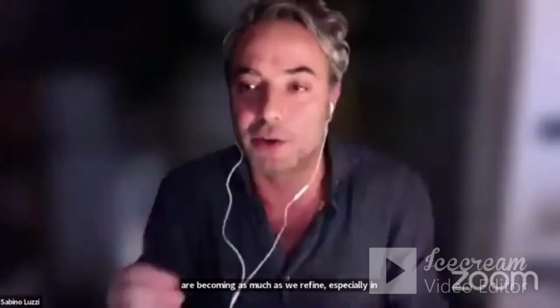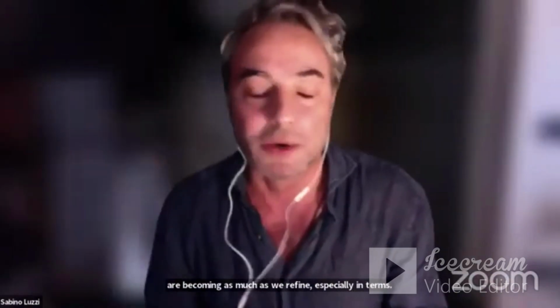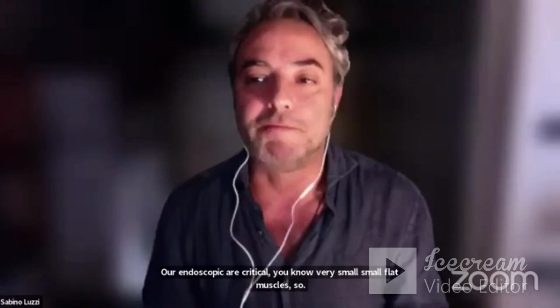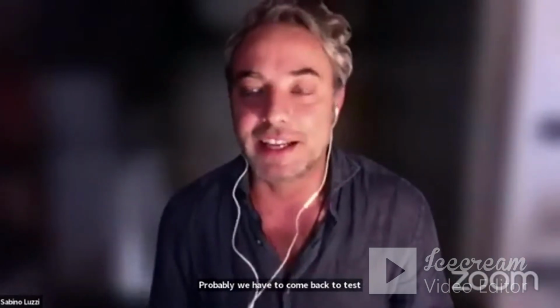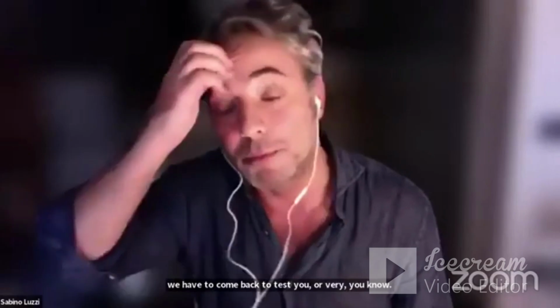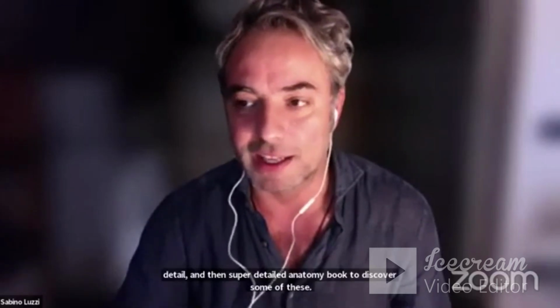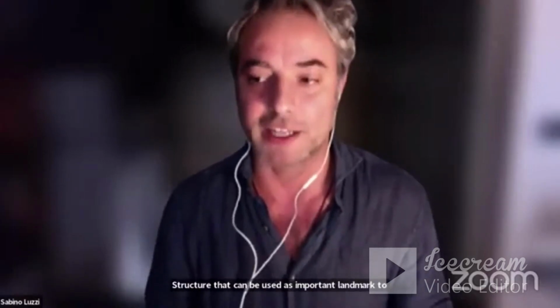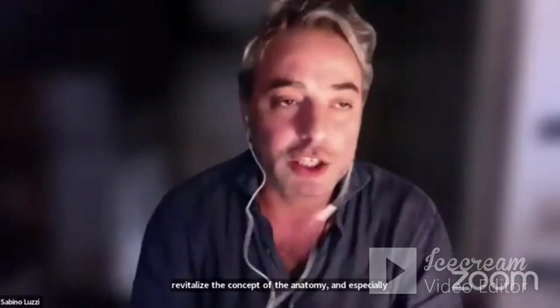So probably we have to go back to very detailed, super detailed anatomy books to discover some of these structures that can be used as important landmarks to revitalize the concept of anatomy, especially anatomy applied to neurosurgery. So we don't have a unique source, but we have to collect as much as we can.